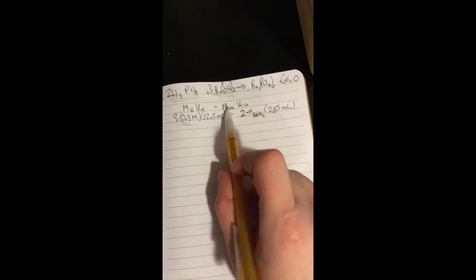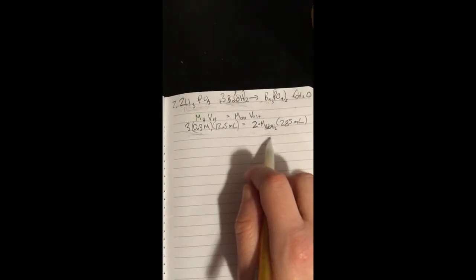What we want is to know the molarity of barium hydroxide, Ba(OH)2. The molarity of OH minus is equal to the molarity of barium hydroxide times 2, because for every barium hydroxide there are 2 hydroxide ions. The molarity of OH minus is twice the molarity of the barium hydroxide. So we've got 3 times 0.3 times 12.5 equals 2 times x times 285.